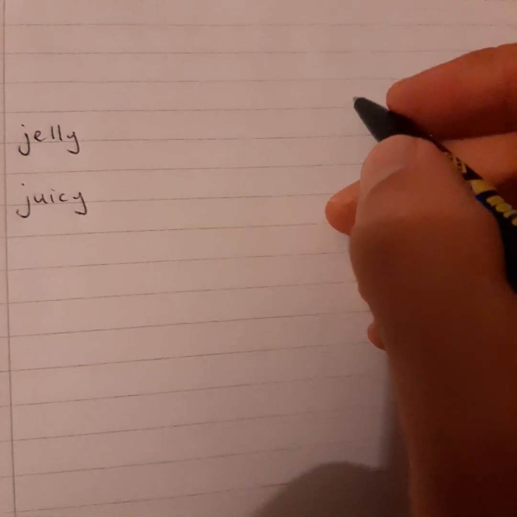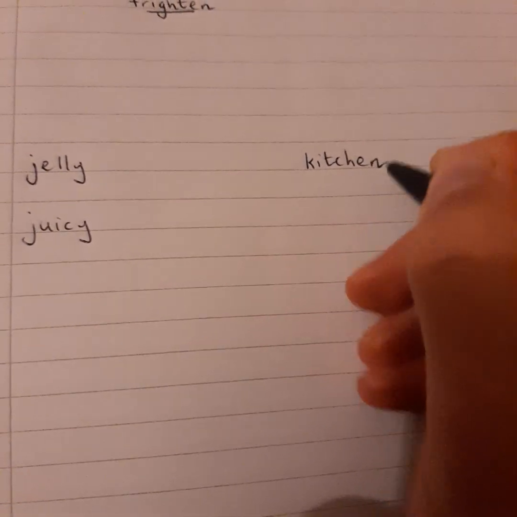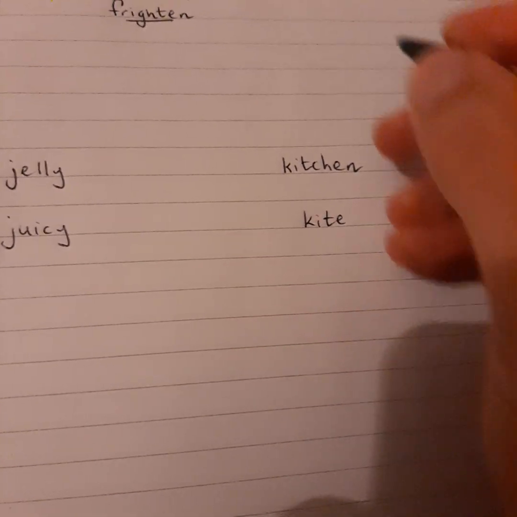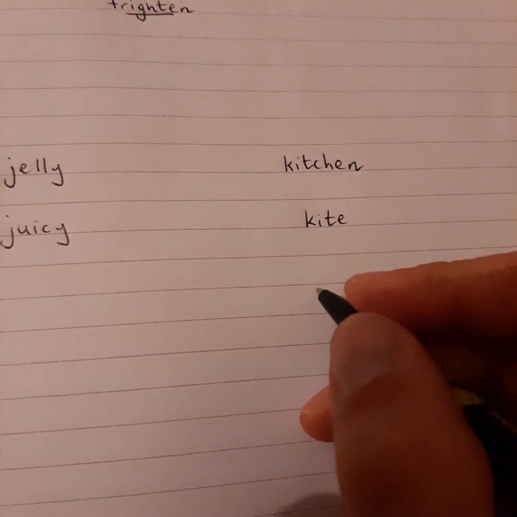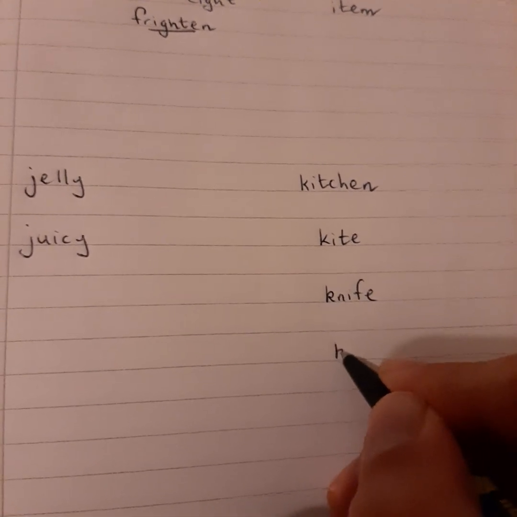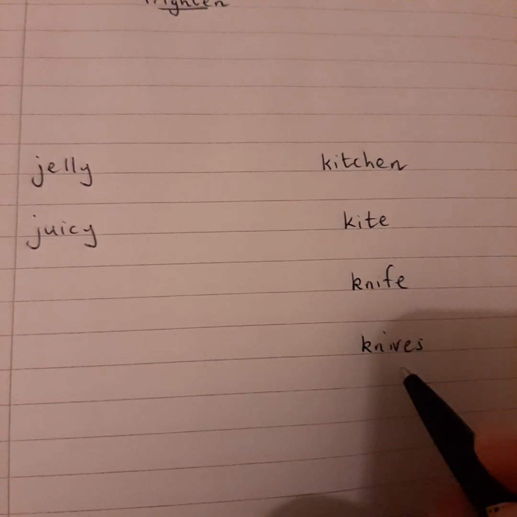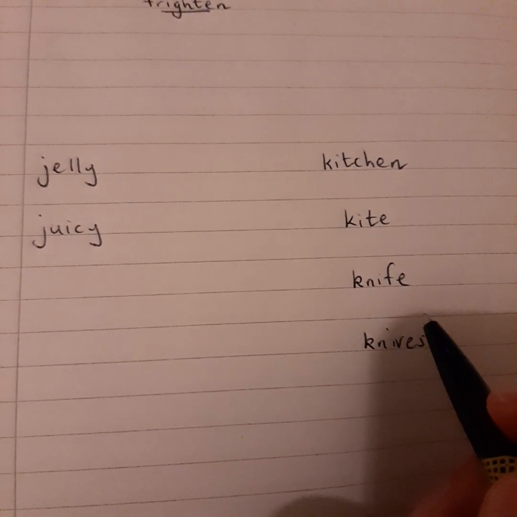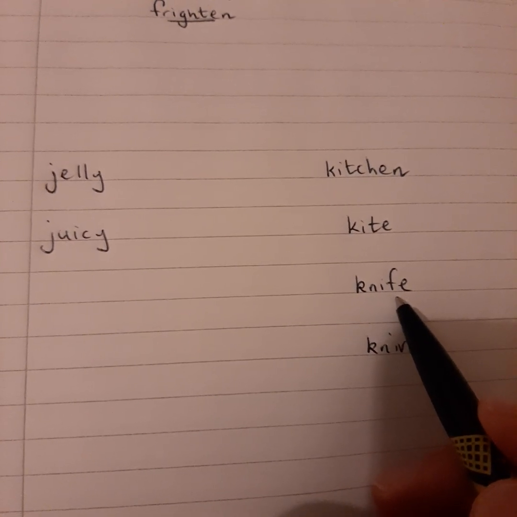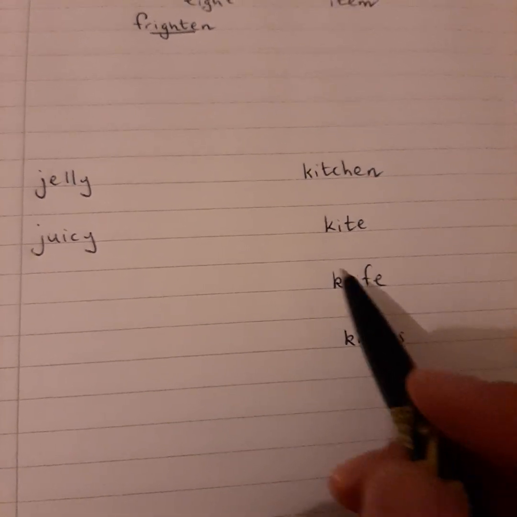And my K words are kitchen, kite, easy one to remember because it's linked to the pattern we're doing above, knife, and knives. Now I'm not really going to focus on knife and knives here. I'm going to focus on them in the second video, because the second video is going to be a quick video and a grammar exercise of how to plural words that end in F and FE. So you'll focus on them in the other one.